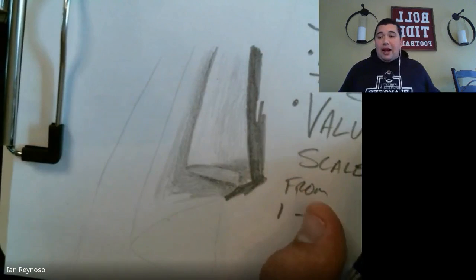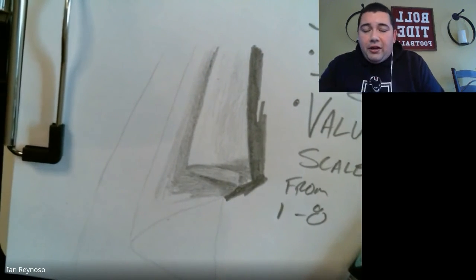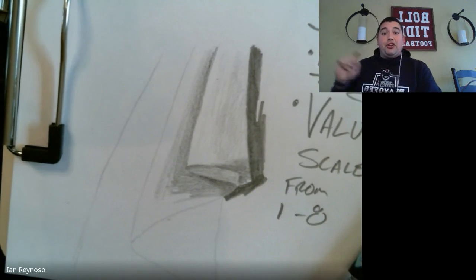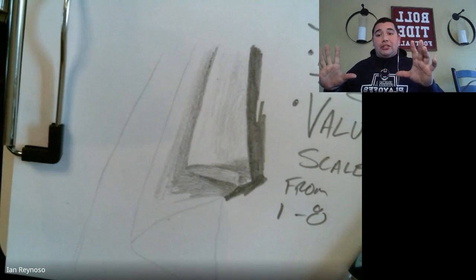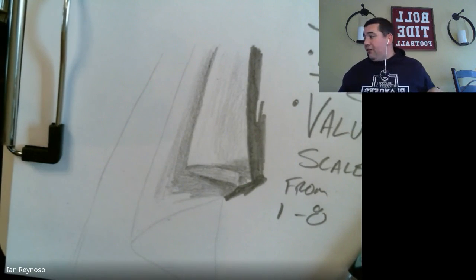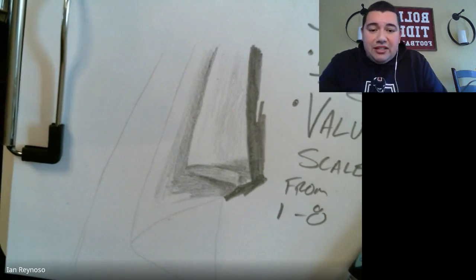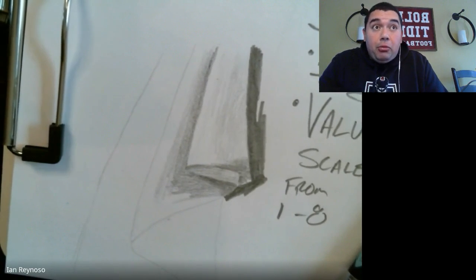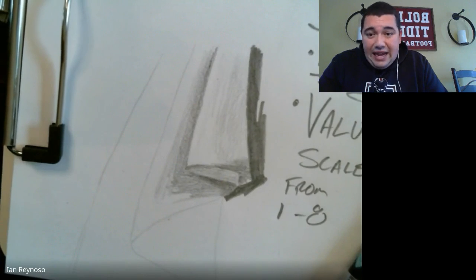The assignment that I will post, like as we speak, is going to have a link to this picture. So you can open this picture up. We'll all draw from the same picture, and you can utilize that. And then when you're done, you'll take a picture of your 5 studies and you'll post it to the assignment. Okay. It will be due on Wednesday.